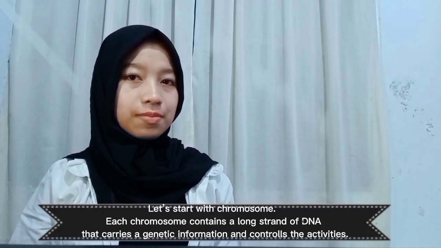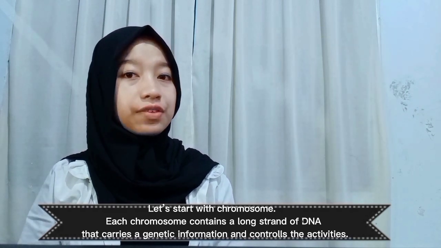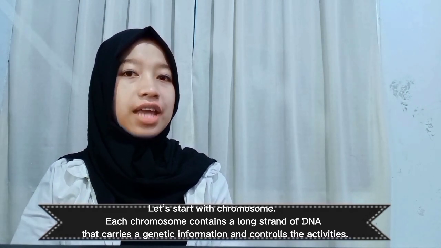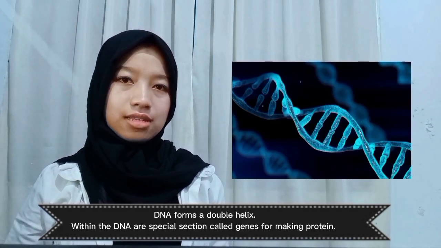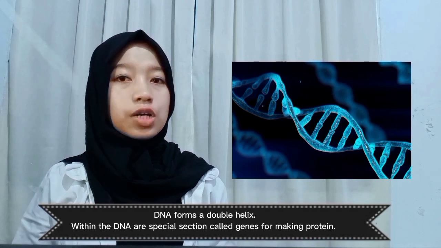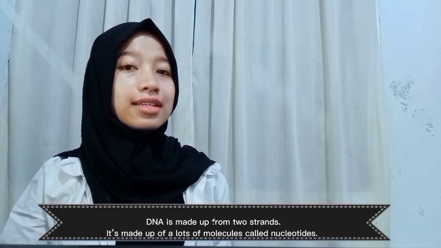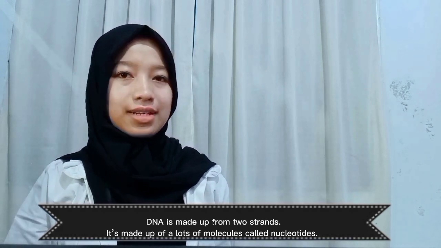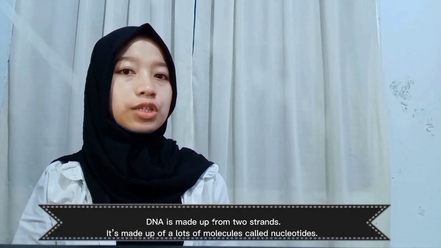Let's start with chromosome. Each chromosome contains a long strand of DNA that carries genetic information and controls the activities. DNA forms a double helix. Within the DNA are special sections called genes for making proteins. DNA is made up from two strands. It's made up of lots of molecules called nucleotides.